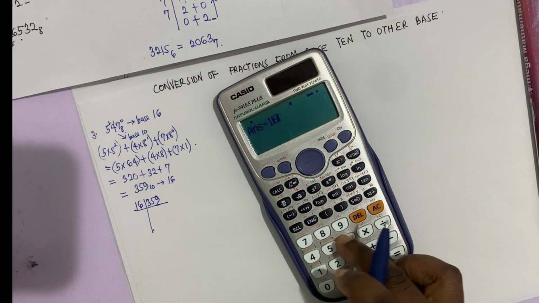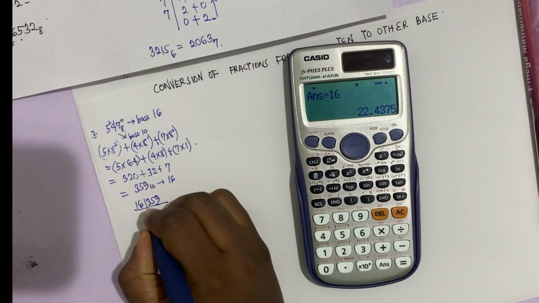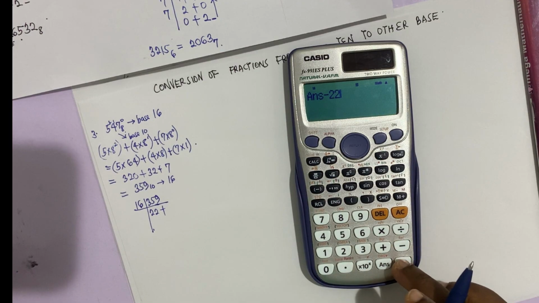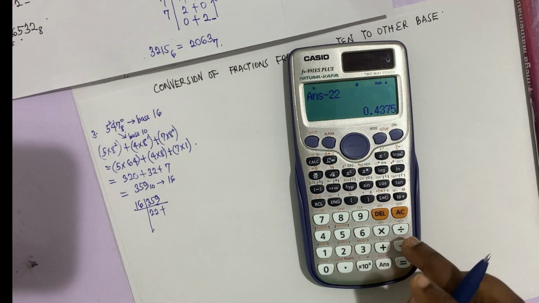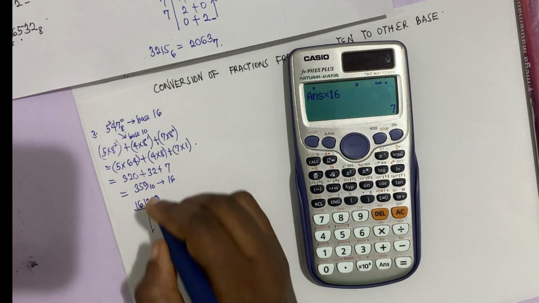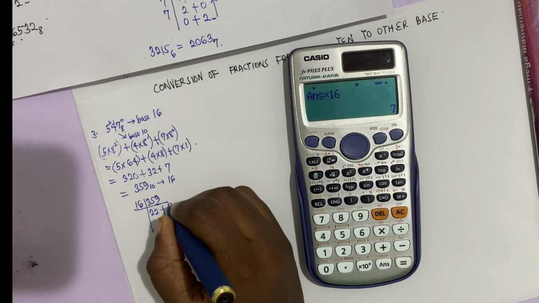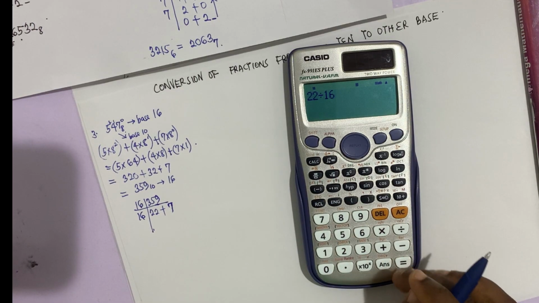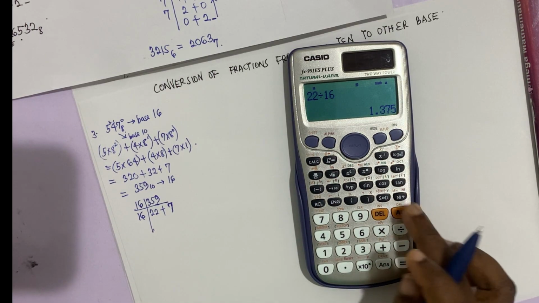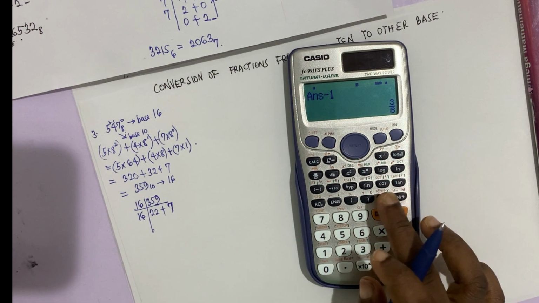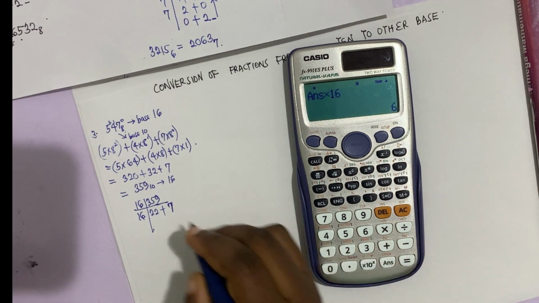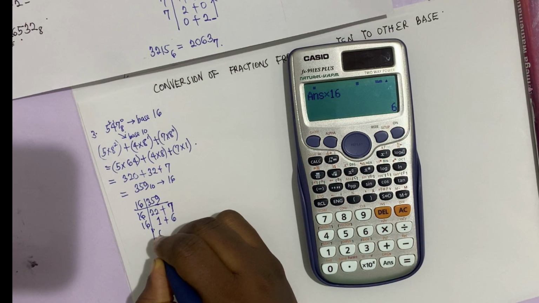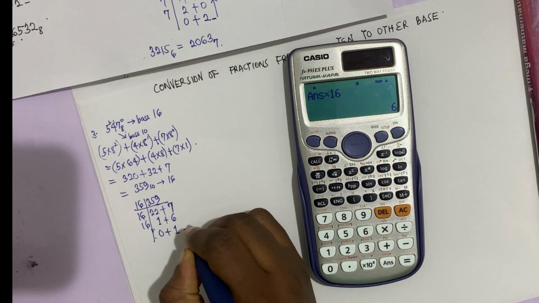So 359 divided by 16 will give us a number 22 with that fractional part. So to get the fractional part, subtract the whole number 22 from it and multiply it by 16. We have remainder 7. So 22 divided by 16 will give us whole number 1 with that fractional part. Then multiply it by 16. That's 6. 1 divided by 16 will not go, we record 0 with the remainder 1.